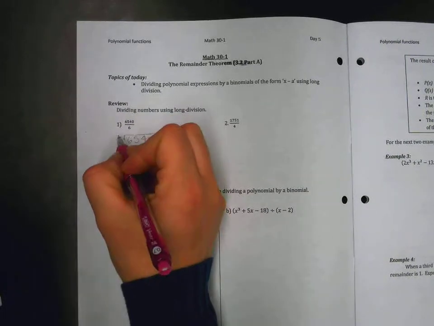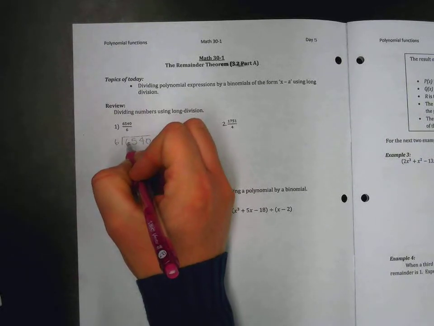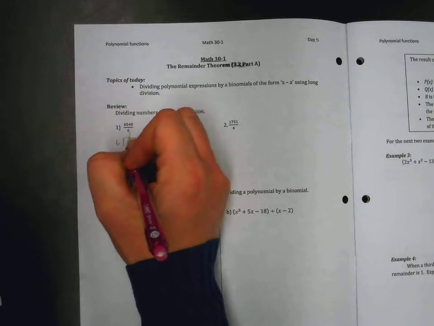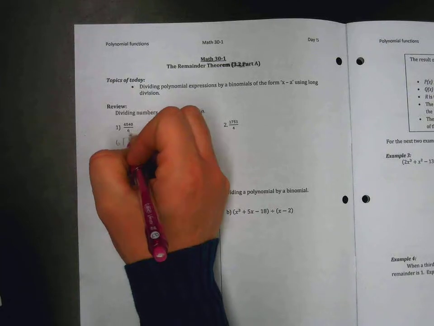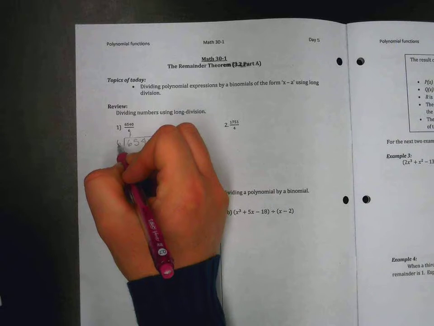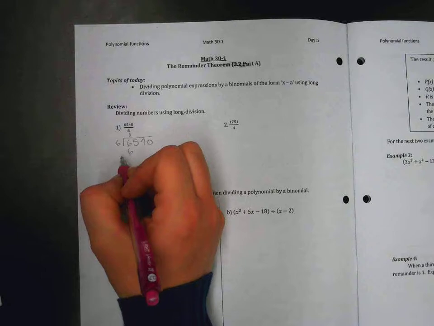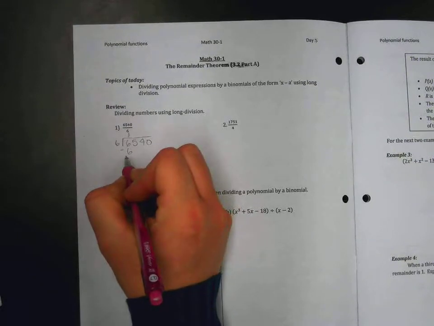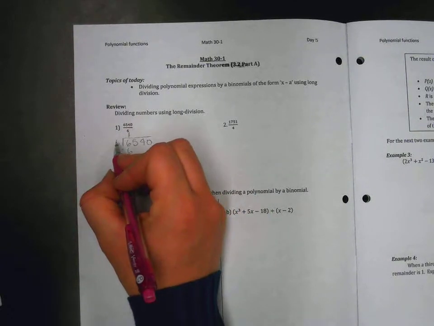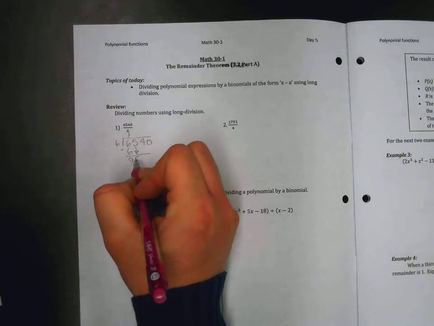Our first step is we take this outside value. How many times can it divide into this first value? Well, 6 can divide into 6 one time. So I'd put 1 above my 6, and then we come back and multiply that value. 1 times 6 would give me 6, and then I would place this underneath this same place value. And then we want to subtract these values, which would be 0. At this point, we are now going to bring down the next number, 5.